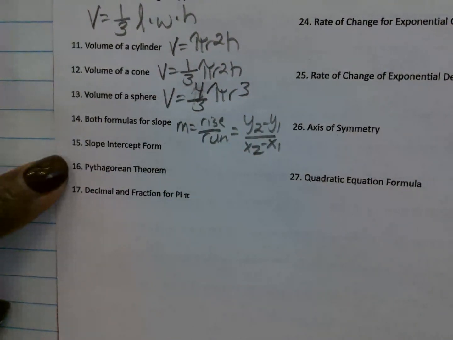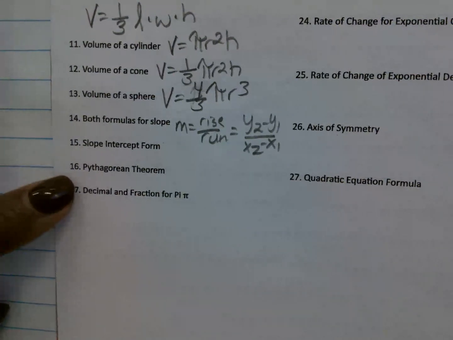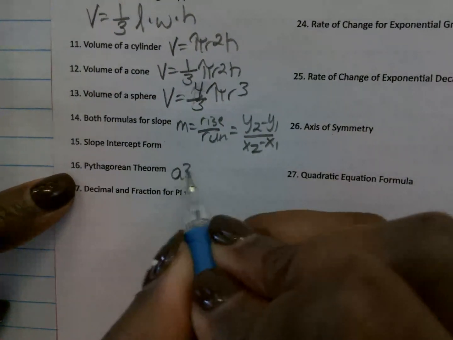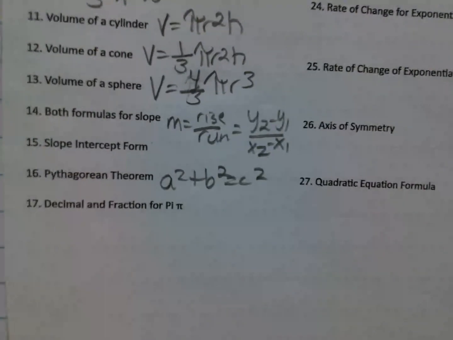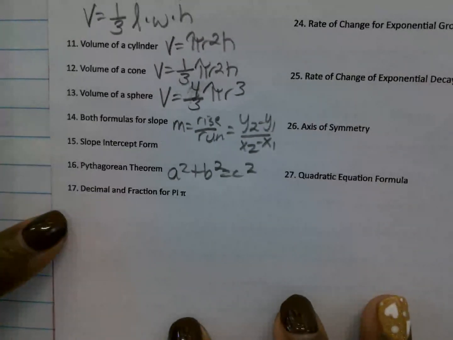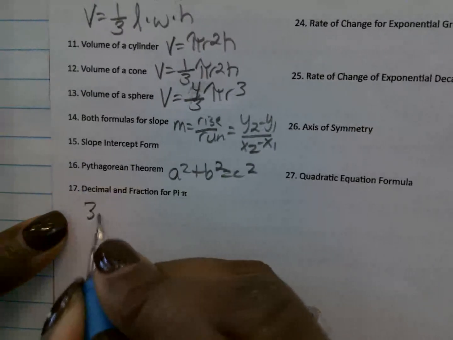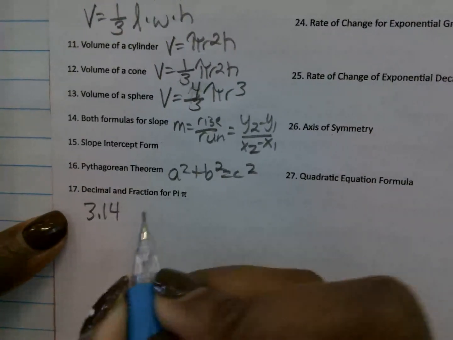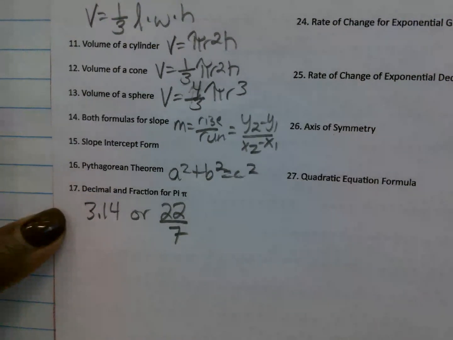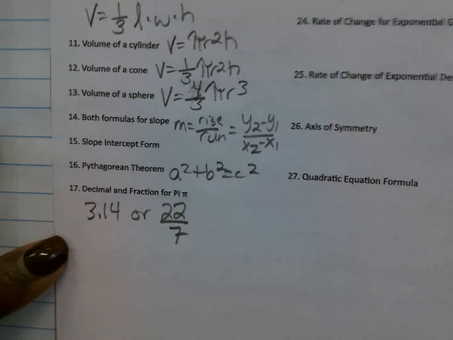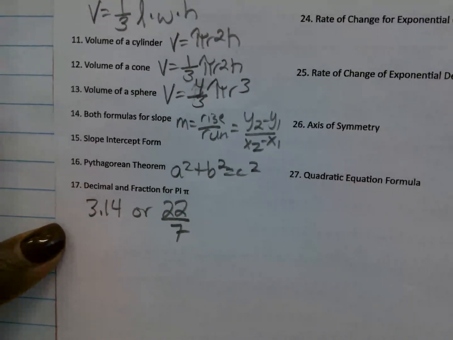Slope intercept form we hadn't covered yet. Pythagorean theorem, a squared plus b squared equals c squared. Your teacher might have gone over that last year, I don't know. The decimal for pi is 3.14. The fraction for pi is 22/7. It's estimated because there is no fraction for the actual pi.